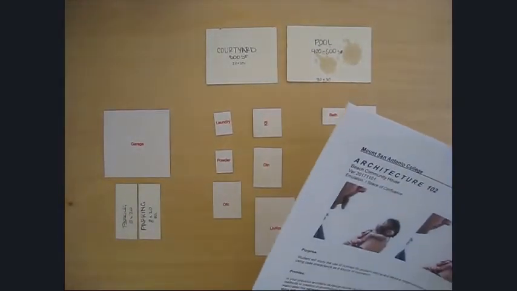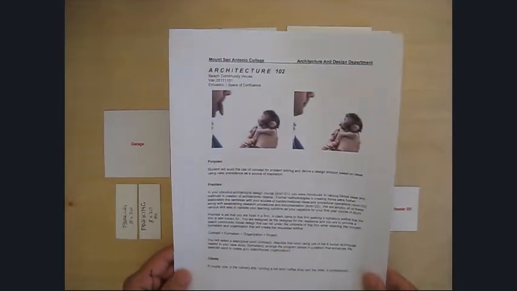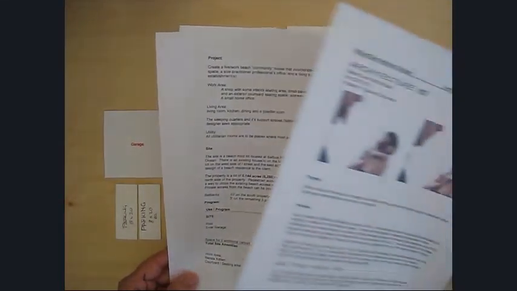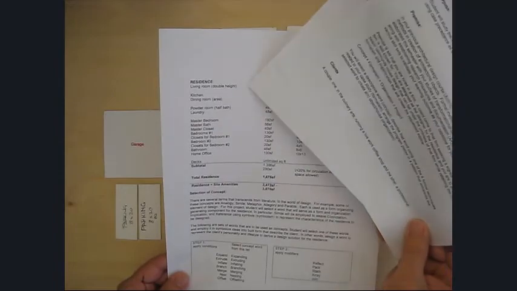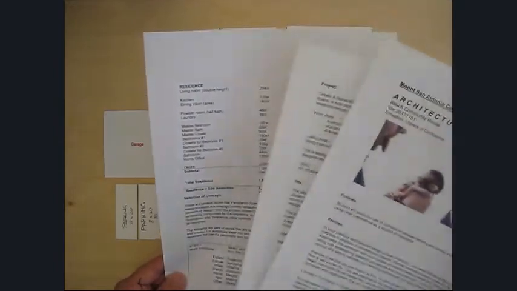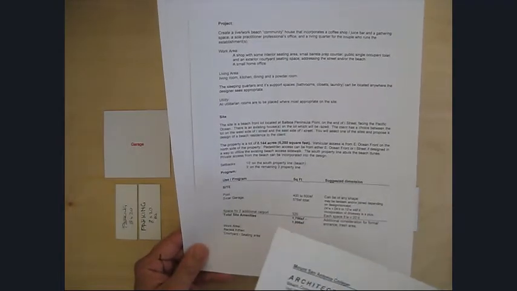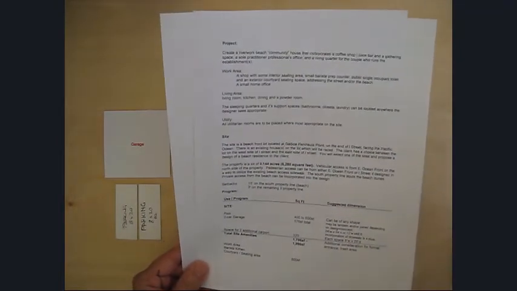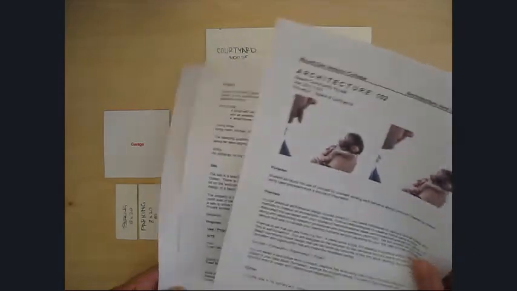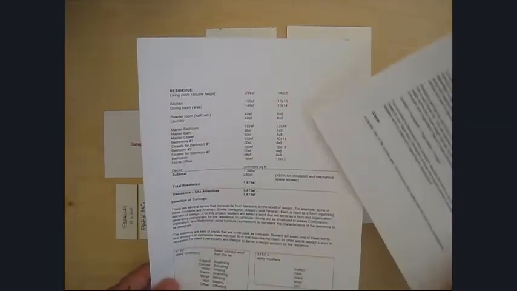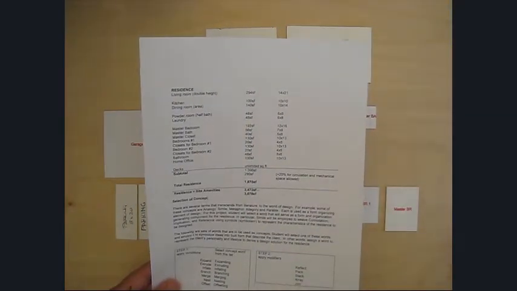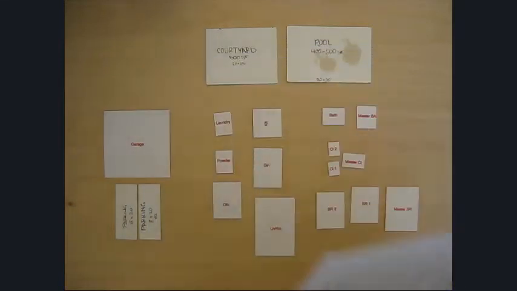So you were asked to read the project prompt and cut out your program, the living room, kitchen, dining, and all that space, as well as all of your exterior amenities, garage, pool, courtyard, and such. And I even gave you a template with these cutout pieces on there, so you should have just taken that, and if you printed it in the correct scale, you could have just traced it right off.